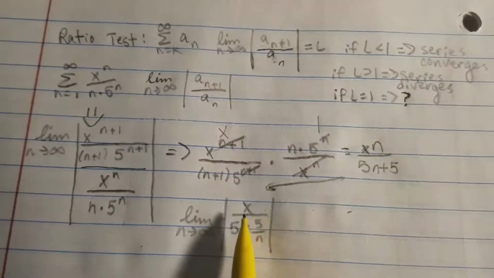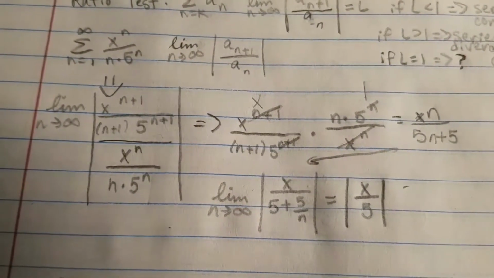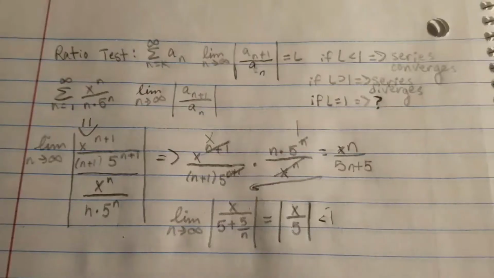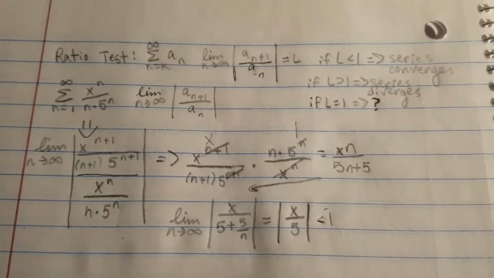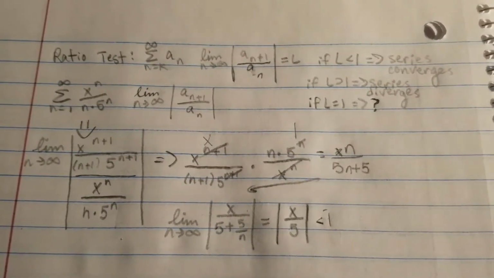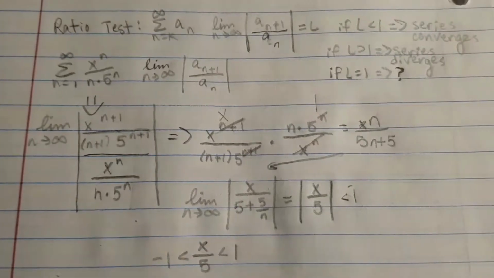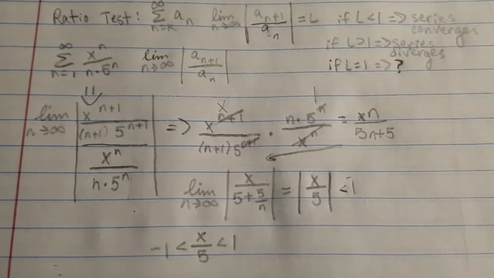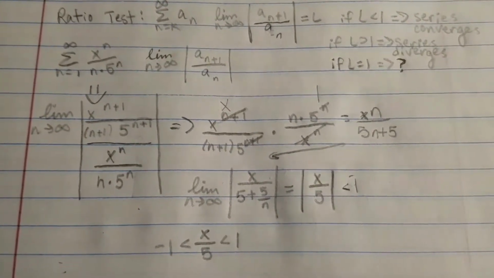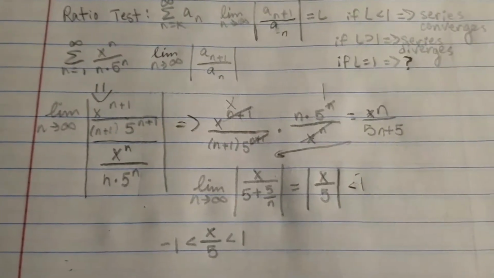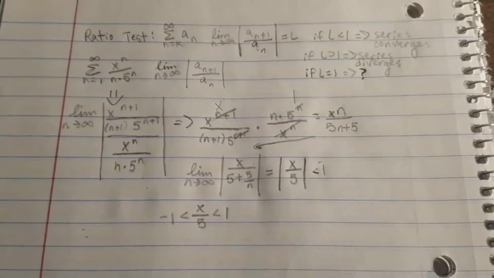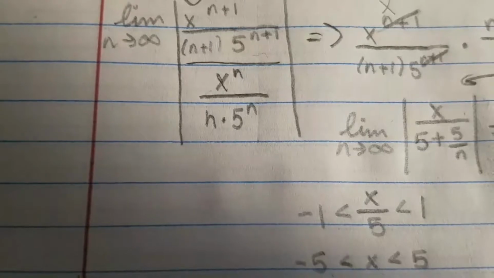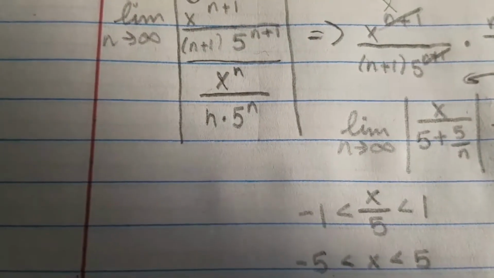Next, rewrite this as that. This can be simplified to the absolute value of x over 5. We know that the absolute value of x over 5 is less than 1. We can now get rid of the absolute value. In order to get rid of the absolute value, we have to put 1 on both sides. In order to do that, we make one negative 1 and one positive 1. Now we solve for x. To solve for x, we multiply both of the 1's by 5.